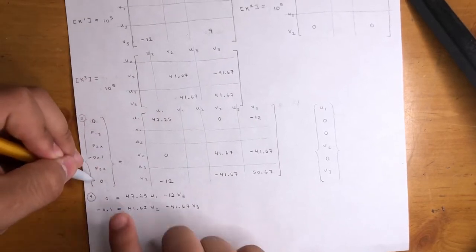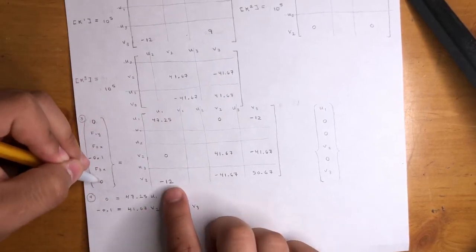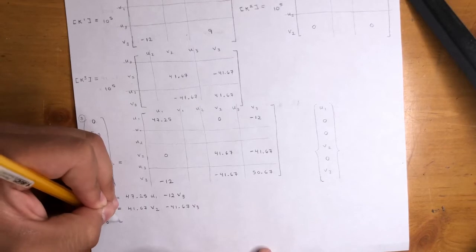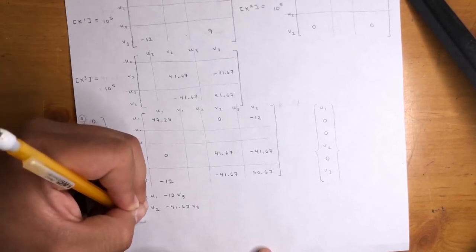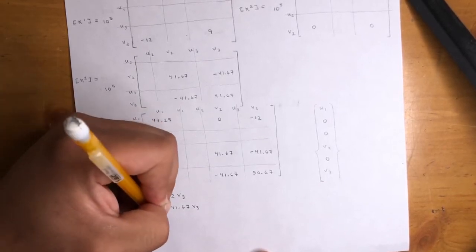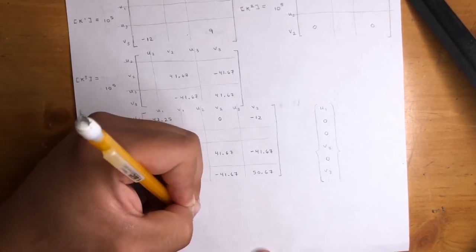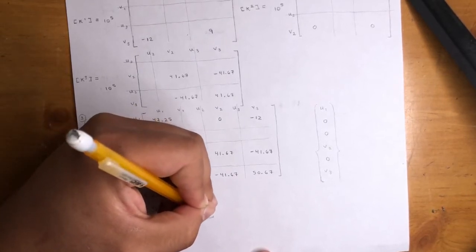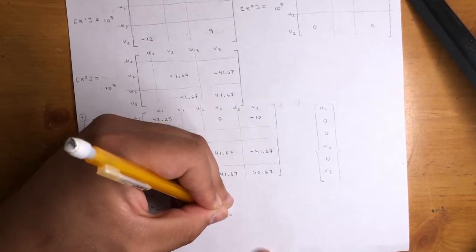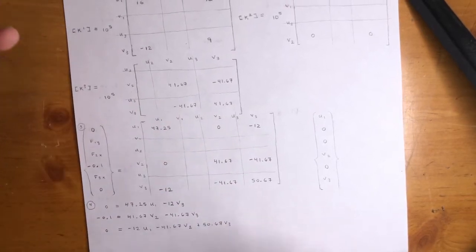And finally, the last equation, 0 is equal to negative 12 u1 minus 41.67 v2 plus 50.67 v3.